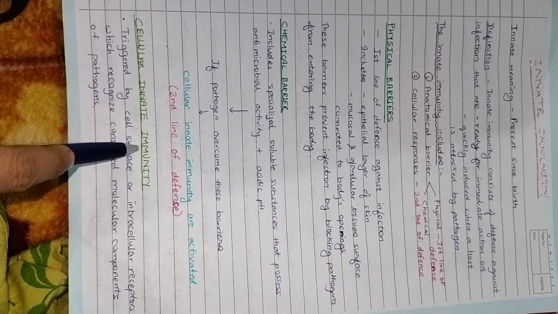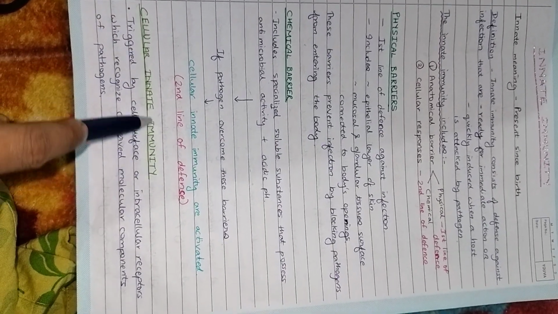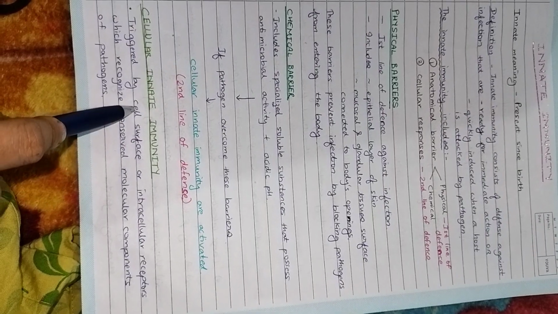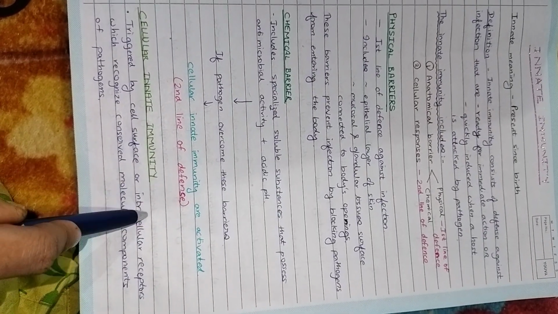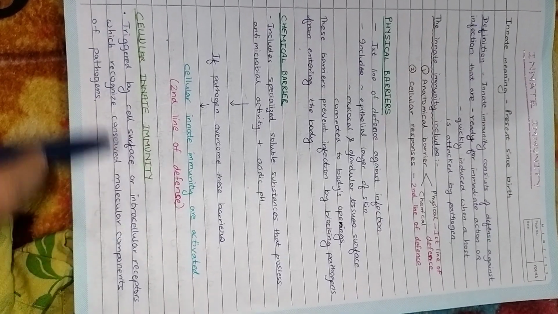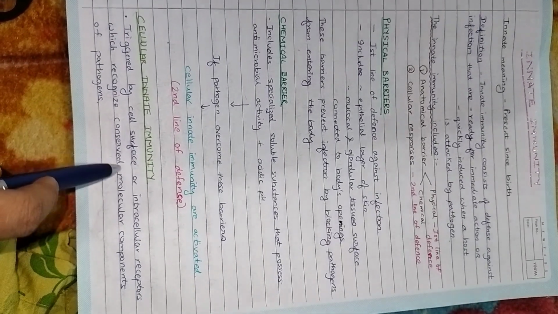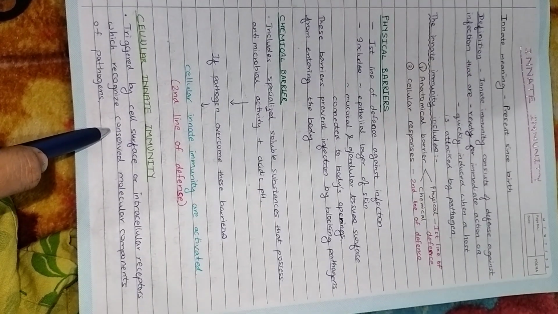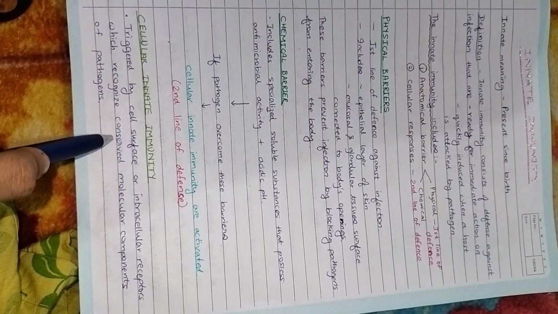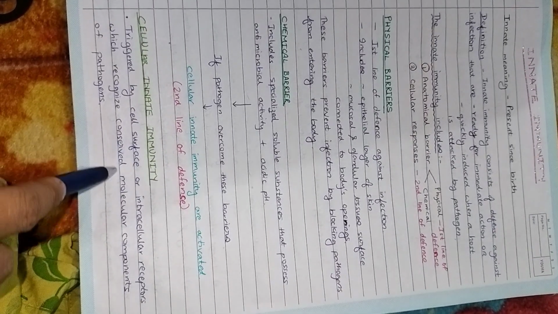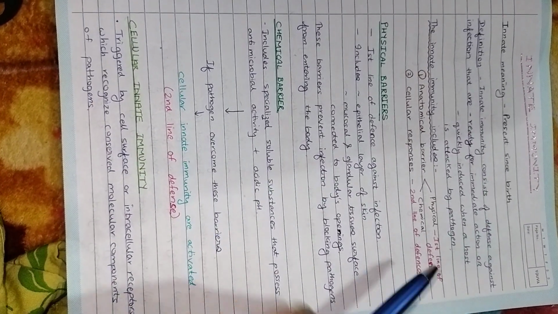Now, what is the cellular innate immunity? These are triggered by the cell surface or intracellular receptors. Certain receptors are there in our body which will be either present on the cell surface or present inside the cells, which will recognize the conserved molecular components of the pathogens, not the changing molecular components which are usually seen by mutation. Those will not be recognized, but the conserved molecular components of the pathogen will be recognized.